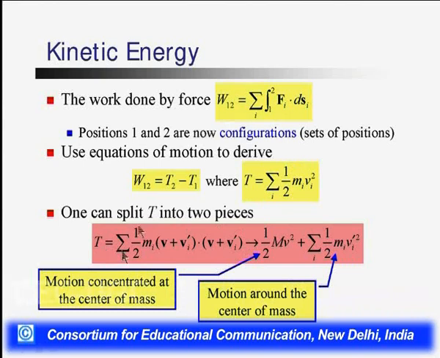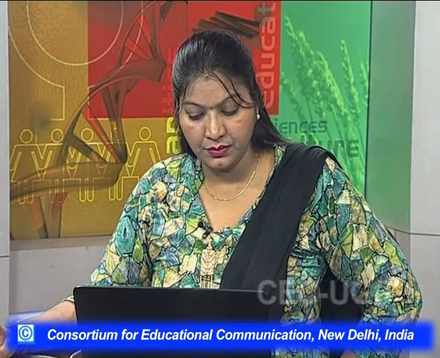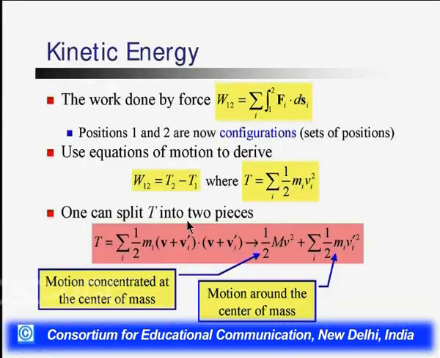One is that T is equal to summation of 1 by 2 mi (v plus vi dash) into (v plus vi dash). This v square is split into two parts, and we can write it as 1 by 2 M v square plus summation over i of 1 by 2 mi vi dash square. It means the total kinetic energy for the ith particles is defined as the motion concentrated at the center of mass, and the motion around the center of mass. That defines the kinetic energy.